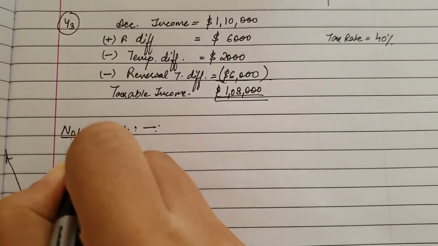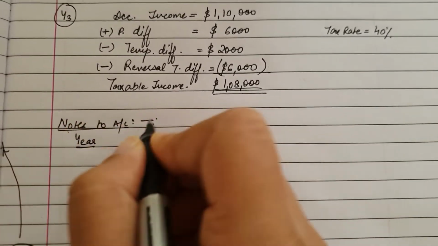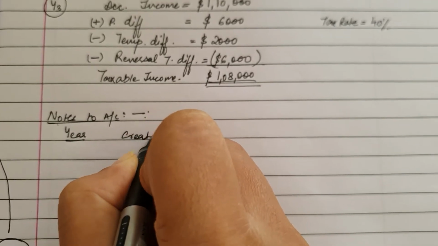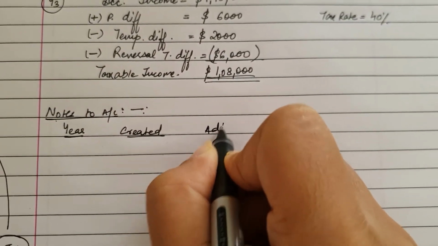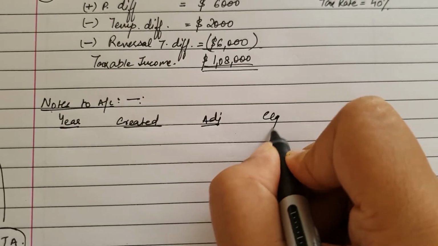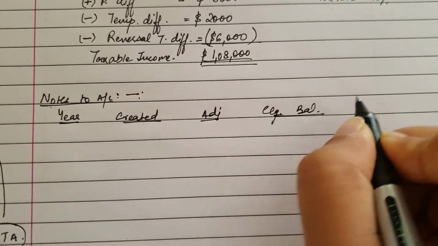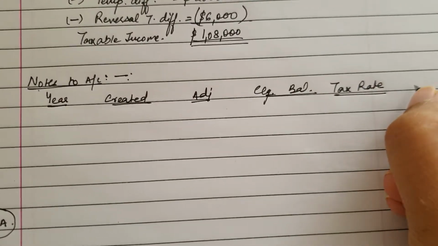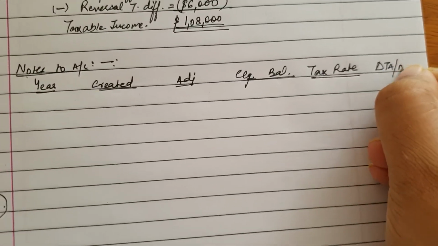So year, created, adjusted, closing balance, tax rate, DTA or DTL.